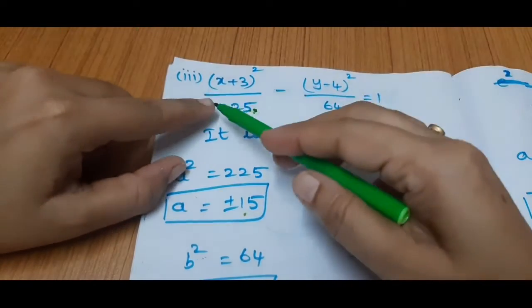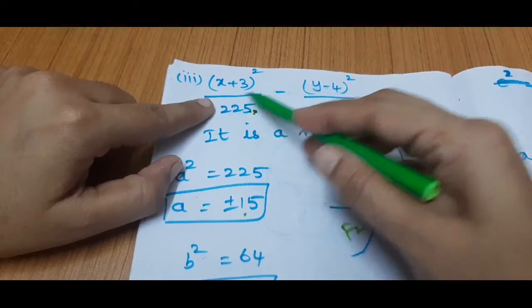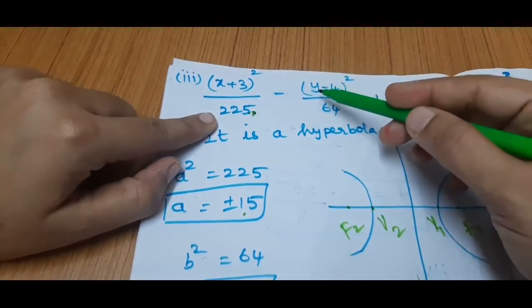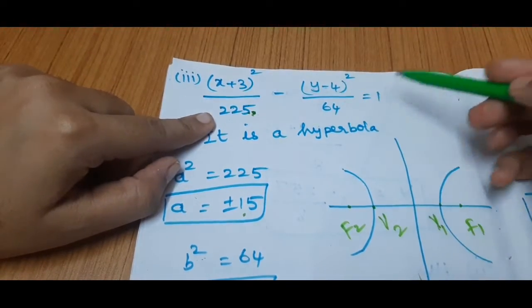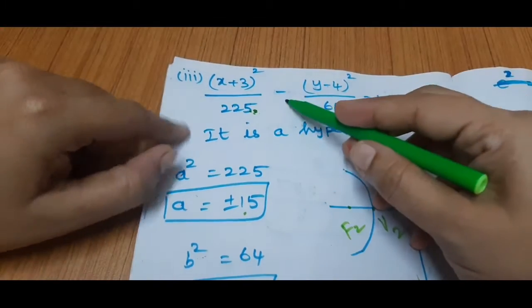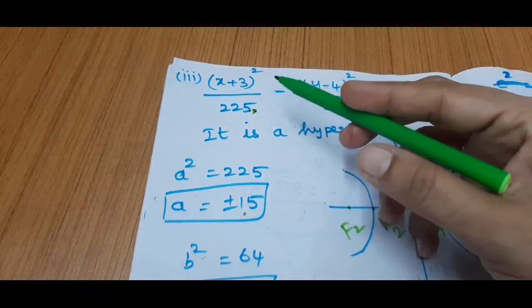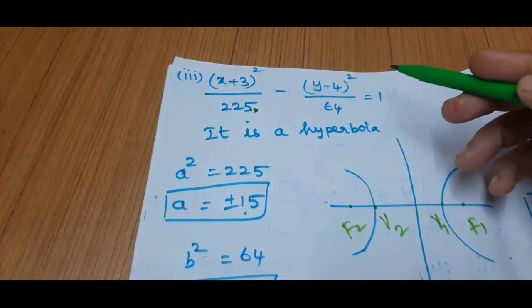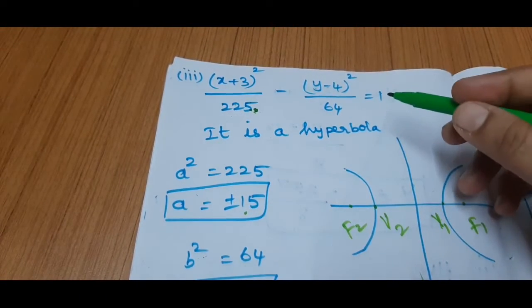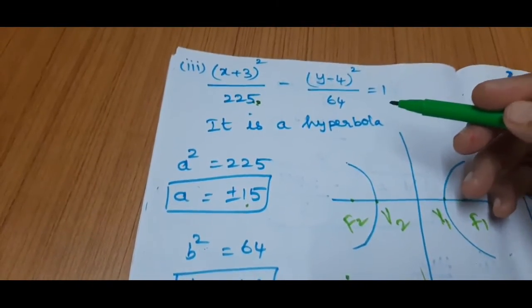Now the third question is (x plus 3) whole square by 225 minus (y minus 4) whole square by 64 is equal to 0. Just look at the sign of this. This is a negative sign, so it is a hyperbola equation, that is x square by a square minus y square by b square is equal to 1.